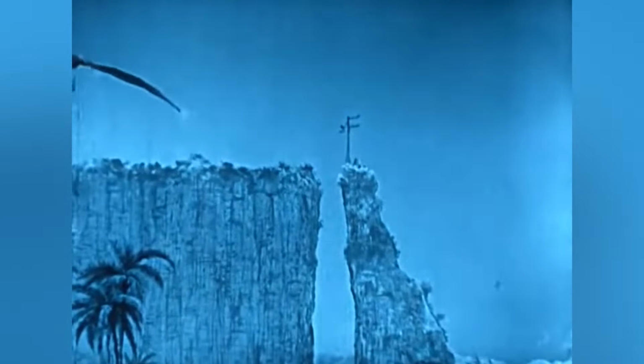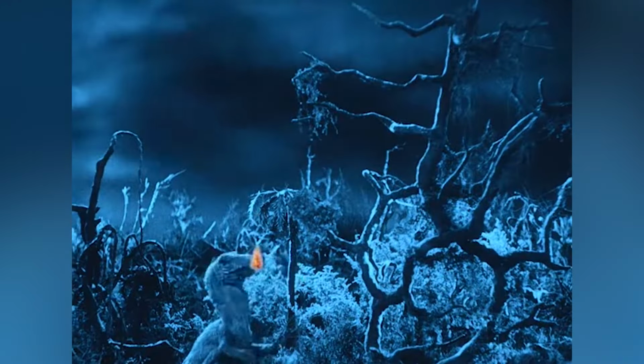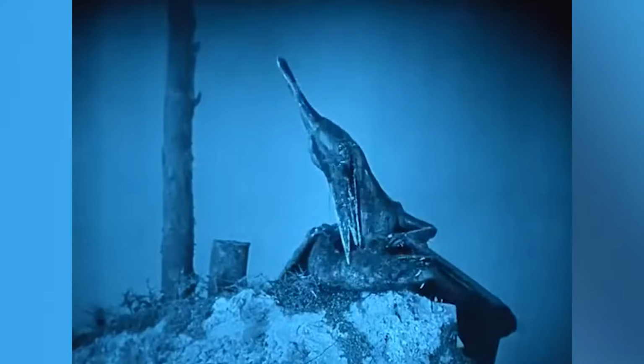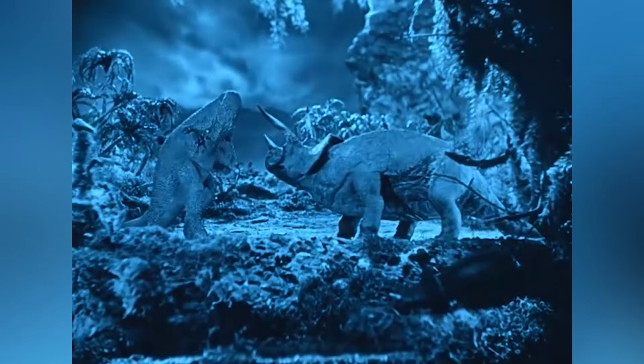All models were made of rubber and moved using hinges. Their appearance was based on the famous drawings of paleontologist Charles Knight. These images were considered the most reliable throughout the first half of the last century.